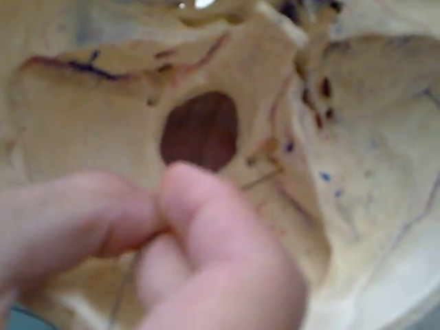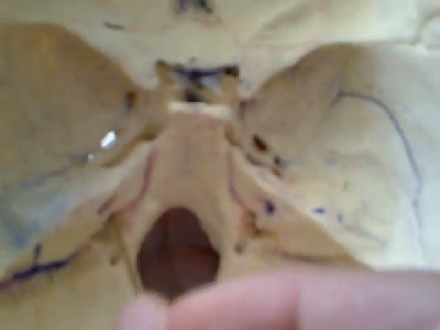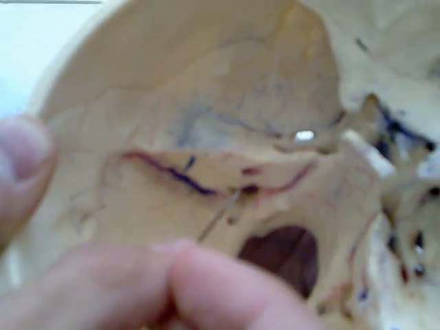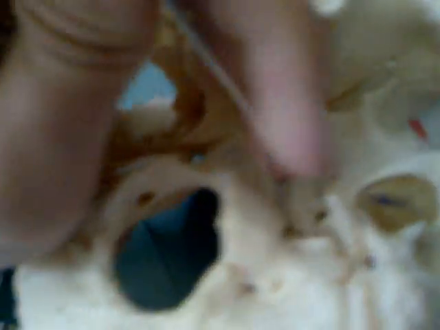It is irregular and it's large. A number of structures pass through this jugular foramen. Three cranial nerves, which are the 9th, 10th, and 11th. These are the glossopharyngeal, the vagus, and the accessory nerves. These 3 cranial nerves pass through the jugular foramen.